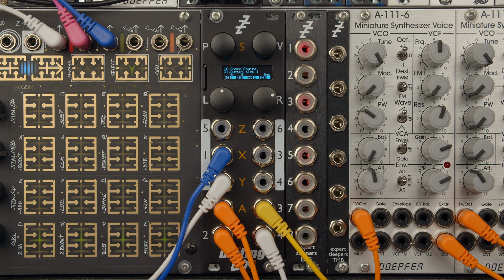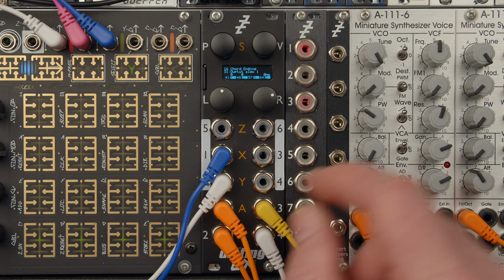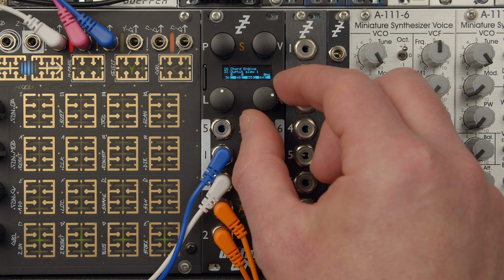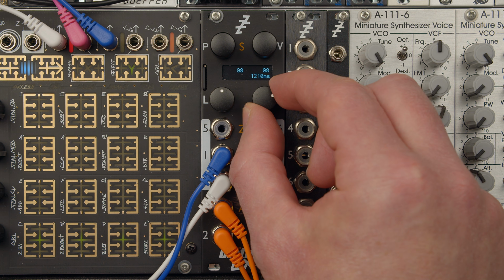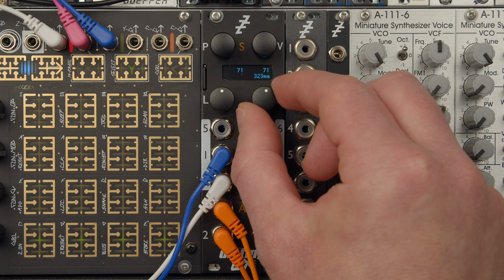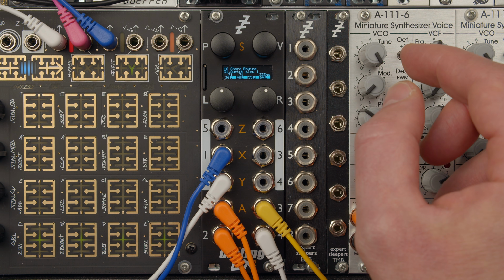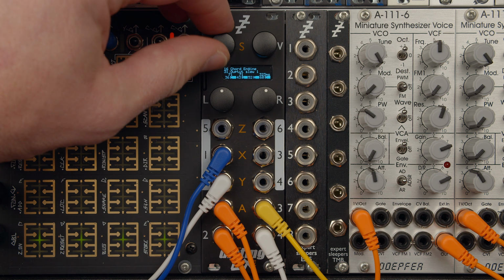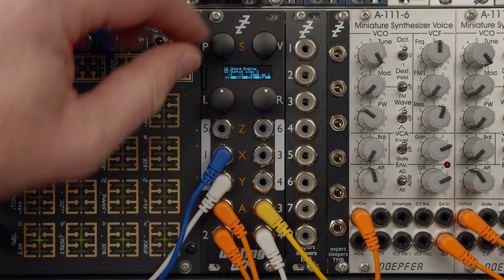Now, slew. Each voice has possibly its own slew, or they can use the same slew. So let's slow that down a bit. Put some slew. So by default they all share the same slew.